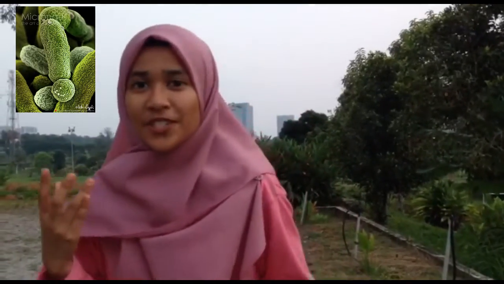Rhizobium is actually a nitrogen-fixing bacterium, which is involved in the nitrogen fixation process. Rhizobium lives in the root nodules of the legume plant. Nitrogen fixation involves the conversion of nitrogen gas obtained from the environment into the ammonium ion.